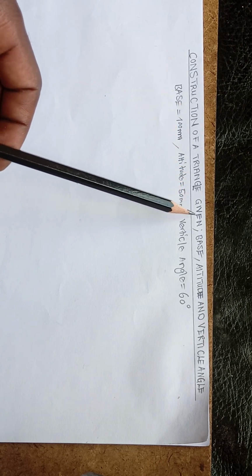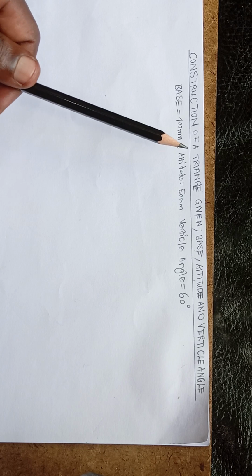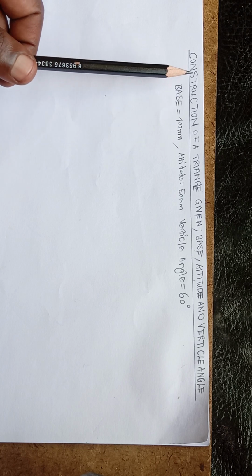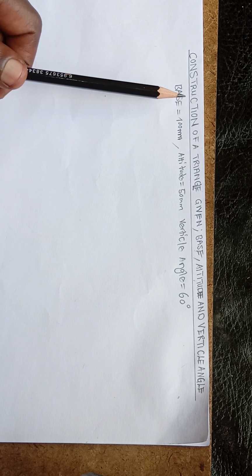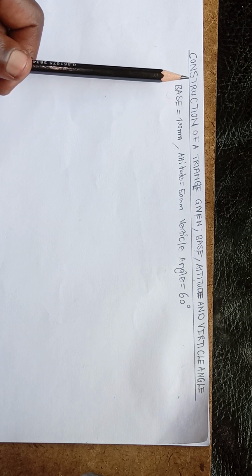So in today's video, we're going to concentrate on construction of a triangle given the base, altitude, and the vertical angle. This is one of the types of question which came in 2020. It needs several steps to construct this one.